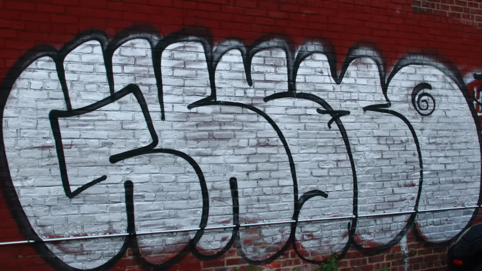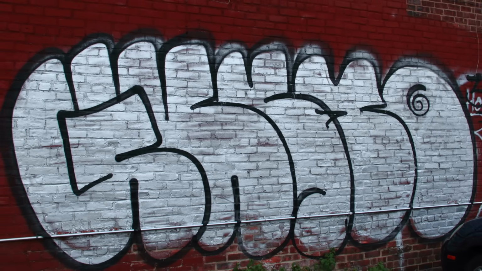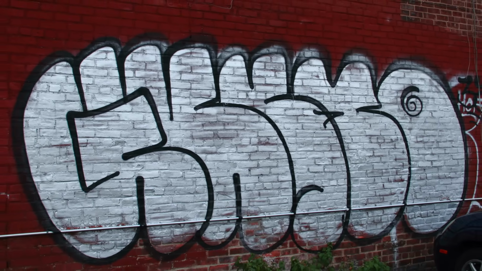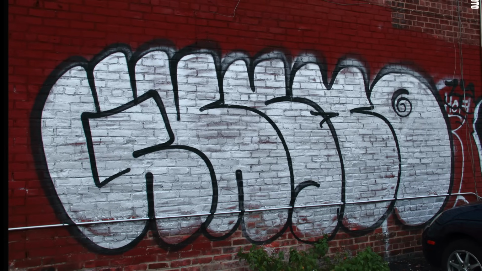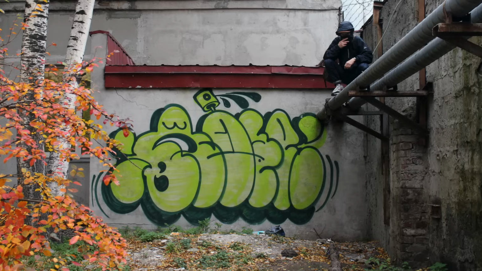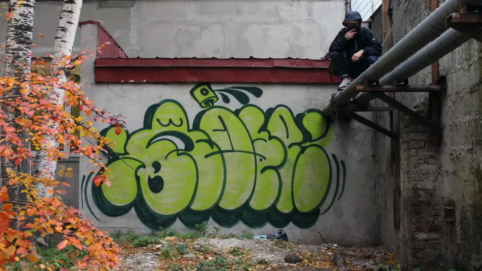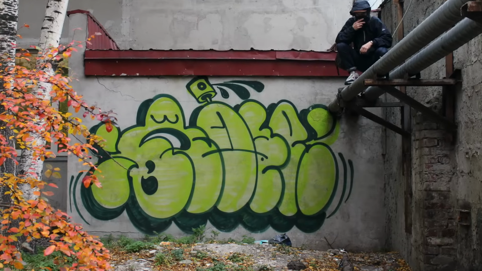By avoiding negative space, sharp edges, and intricate details, throw-ups are able to be painted really quickly. Throw-ups contain 2 colors of paint, one for the fill and one for the outline. High pressure spray paint is the medium of choice for throw-ups as the high output allows for maximum speed.